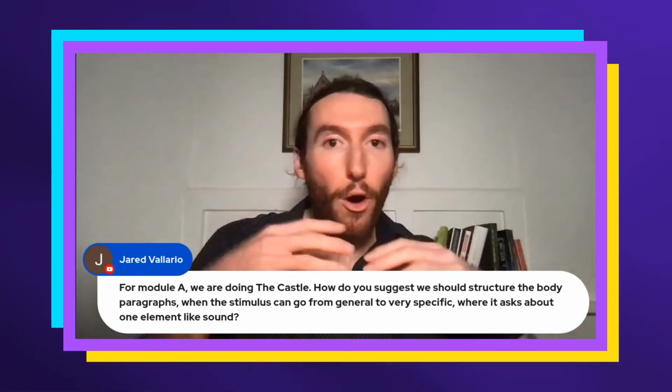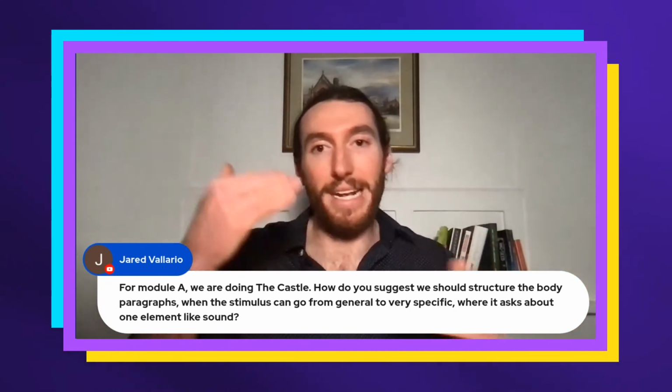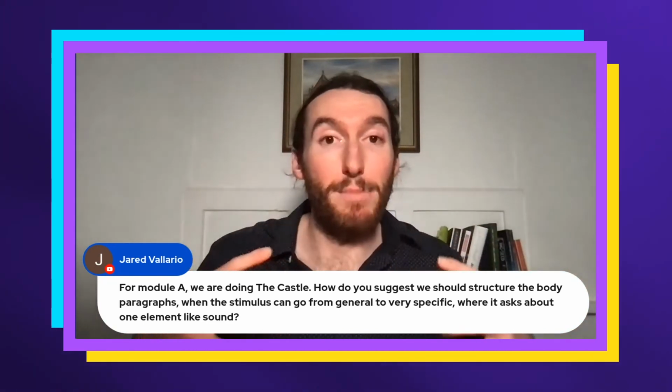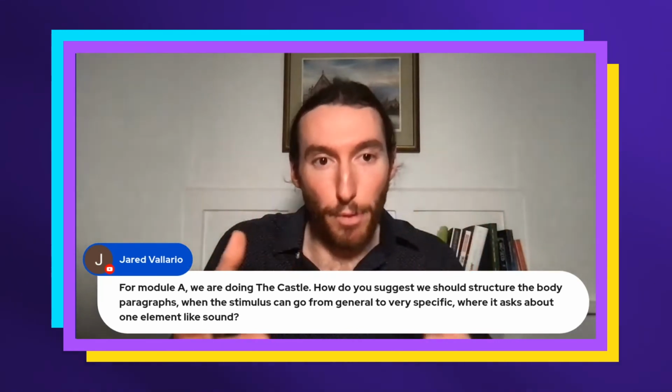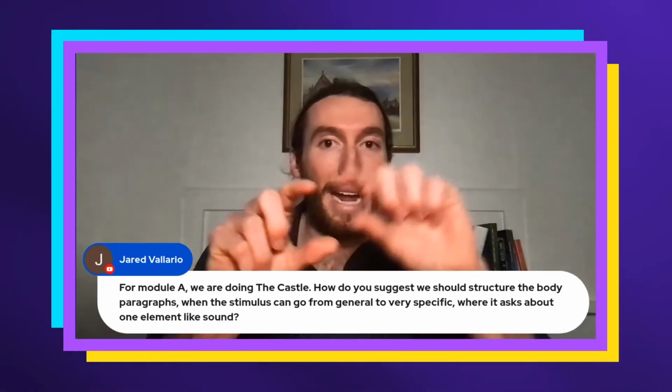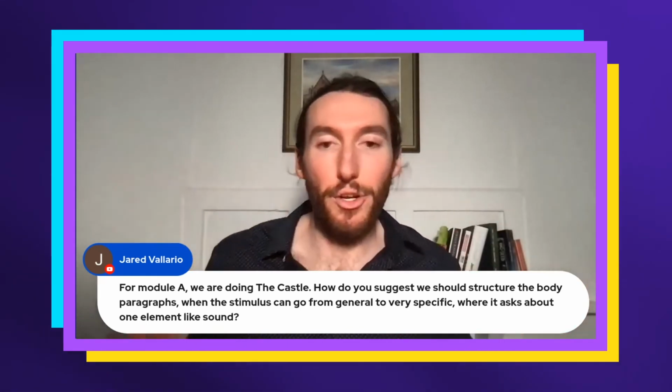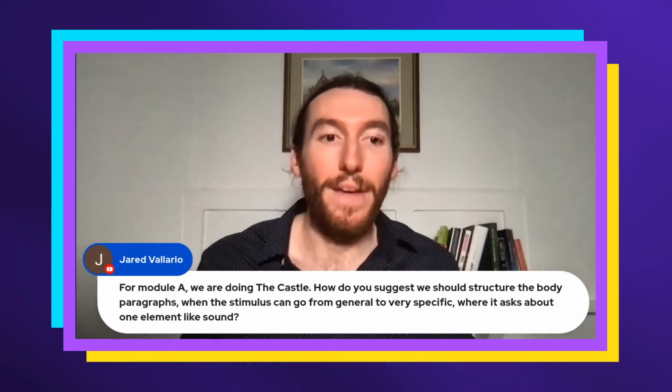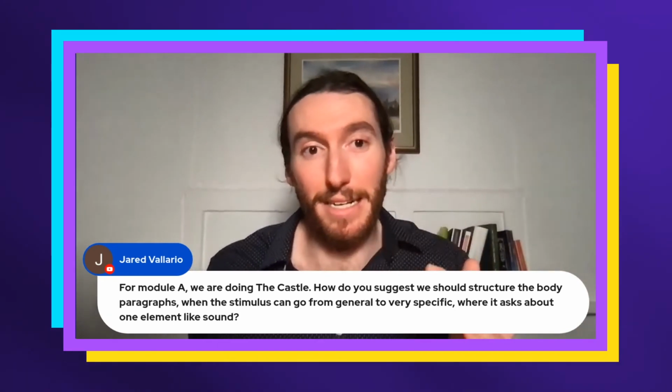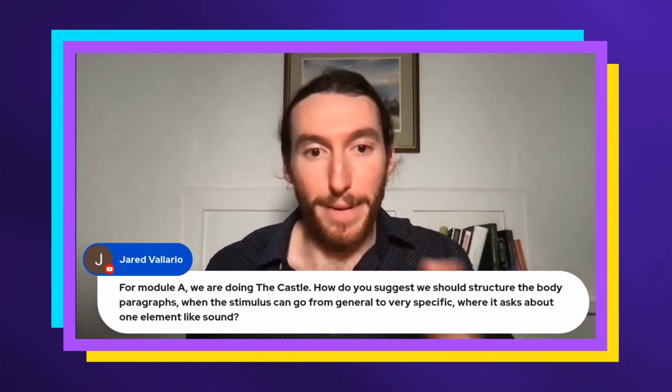So it's not like you only talk about sound, it's just that it should be kind of the point that's most emphasized in each body paragraph, and you can talk about how it connects to the other things, but you can still preserve all of your other points. Again, you just need to make it explicitly clear to the marker how you're actually talking about sound.